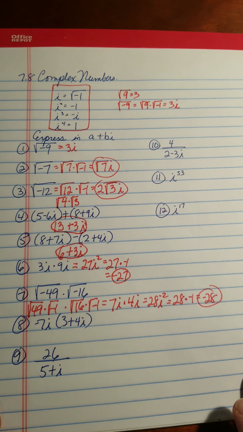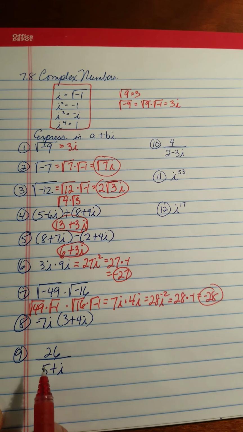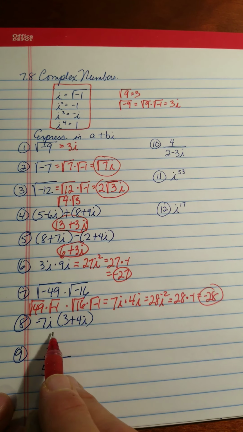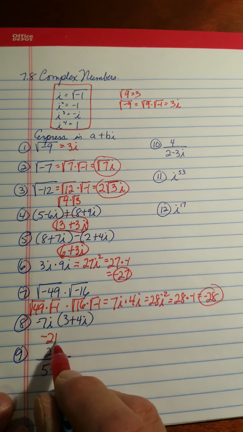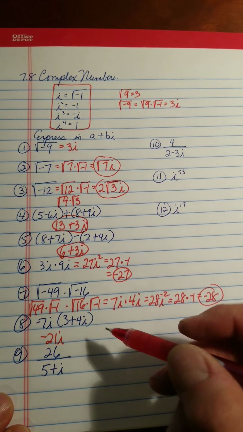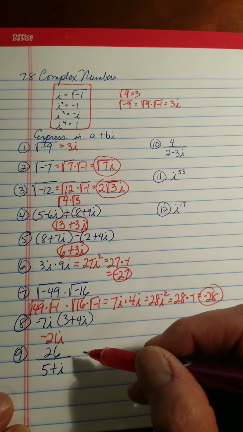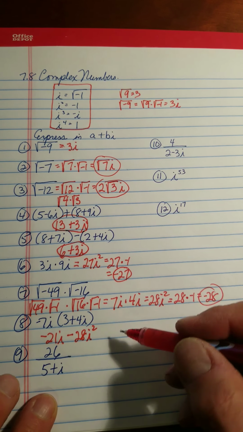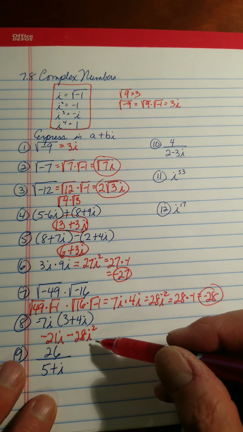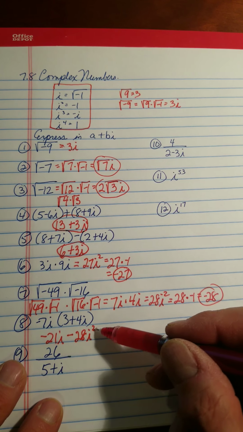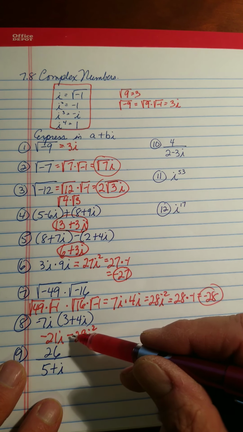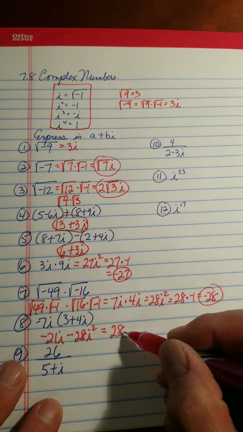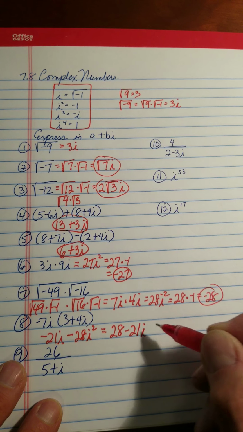Okay, let's keep going. So we're going to be doing some distributing. Negative 7i times 3 is negative 21i. And negative 7i times 4i is negative 28i squared. I'm assuming you can say that i squared is negative 1, times negative 28 is positive 28. And I have negative 21i.